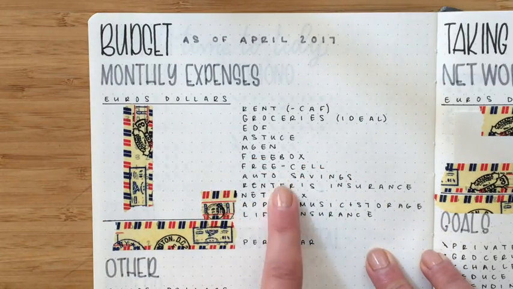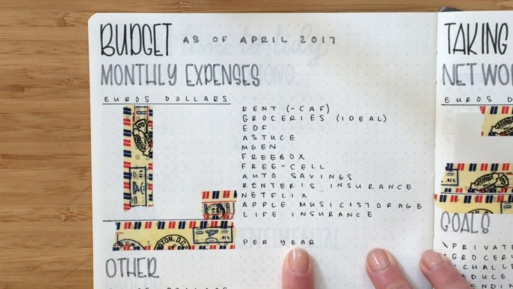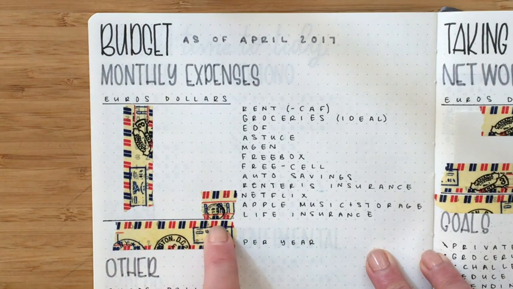And then I have down here all of my American account expenses. The first line under here is per month, and then I just multiplied it by 12 under here to get the per year, and I labeled that.